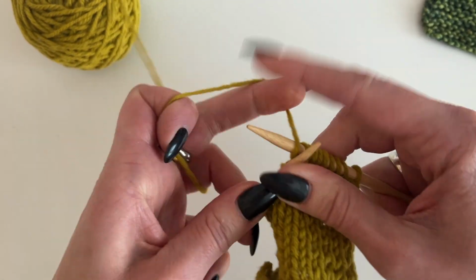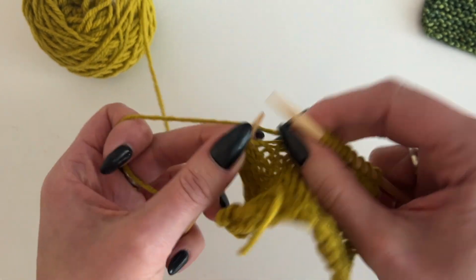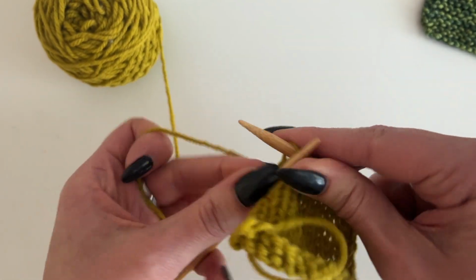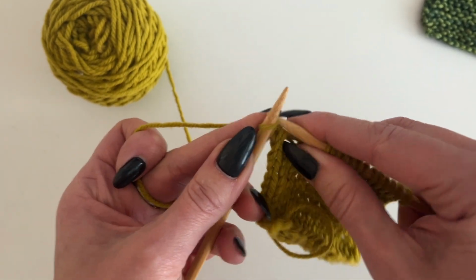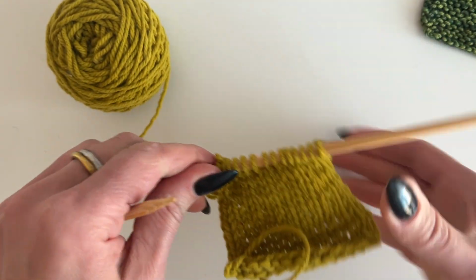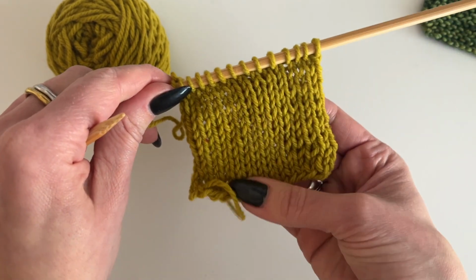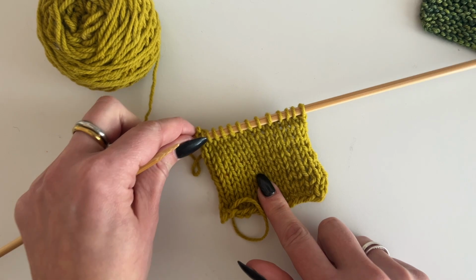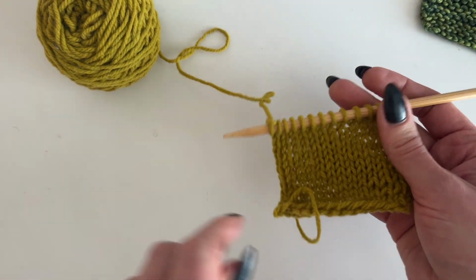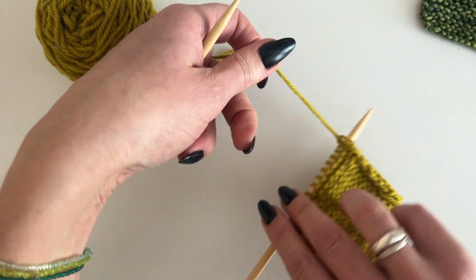So with stockinette stitch, I would say my main tip is stitch recognition. Like, which side is facing you? What is the stitch to be worked on that row? So that was a knit row, and you can tell by identifying the little V's and knit stitches. Okay, so I finished the knit side or knit row, and then we flip.